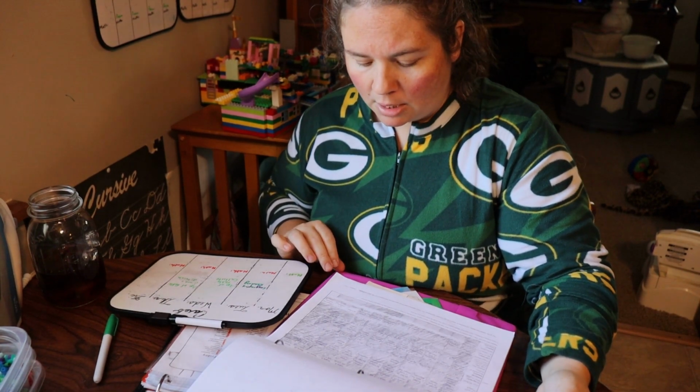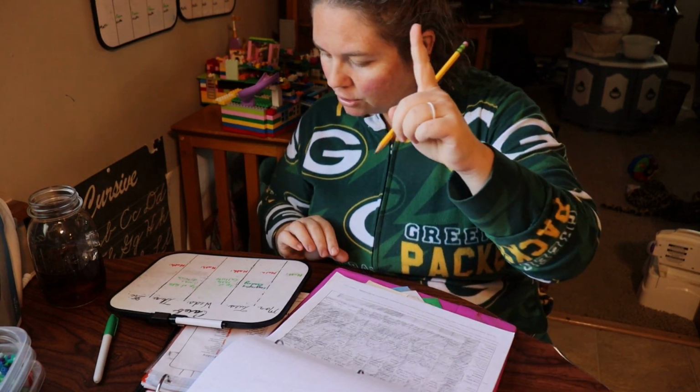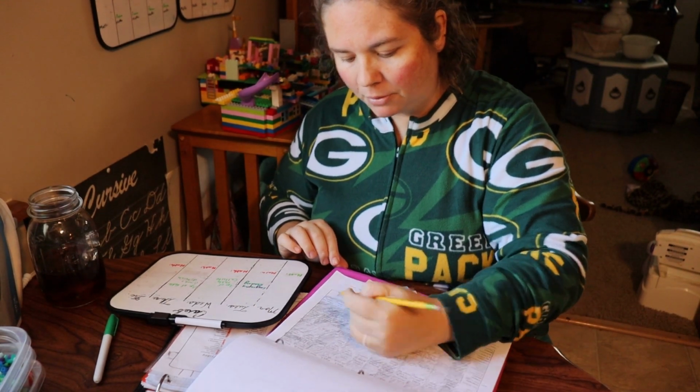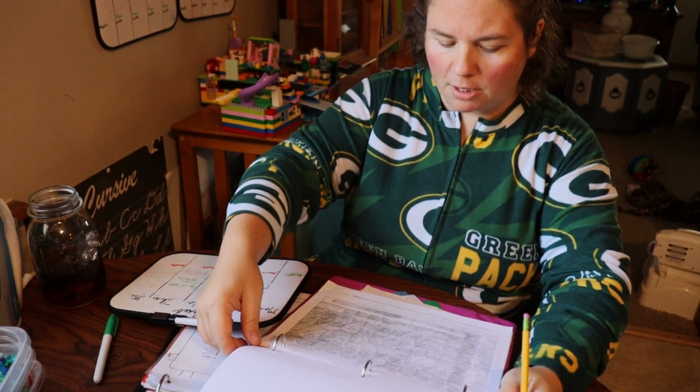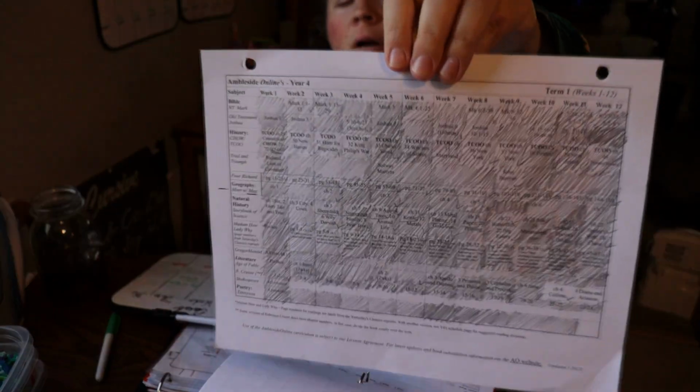So, yeah, so now we are 3 weeks. Oh, wait, no, we did Juno. We are only 2 weeks behind in Age of Fable. So now I have crossed off everything that has been completed from term 1. All the readings except those 2 Age of Fable readings.